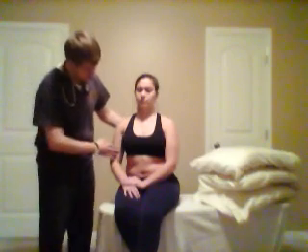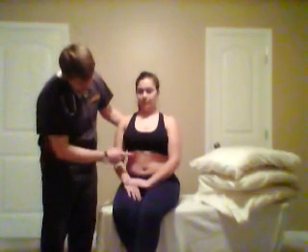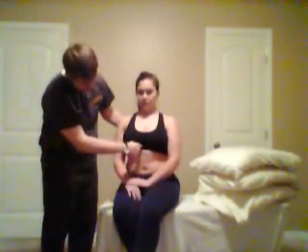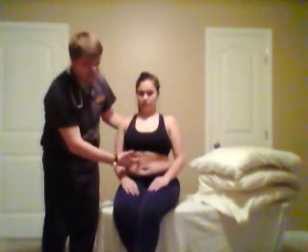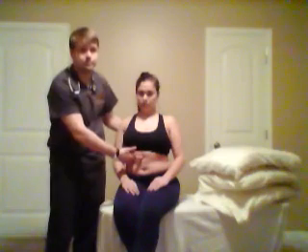The costal angle, if you sit up real straight for me. The costal angle is below the xiphoid process, which is here, and then the angle that the ribs create coming in, then we have the costal angle here.